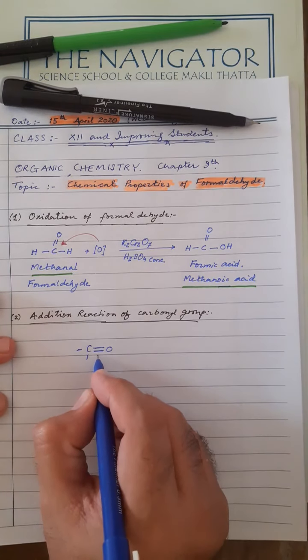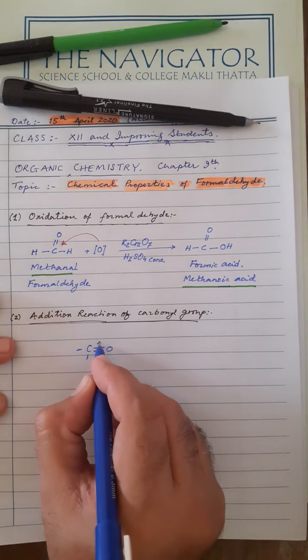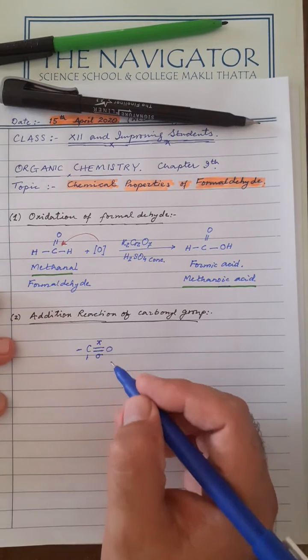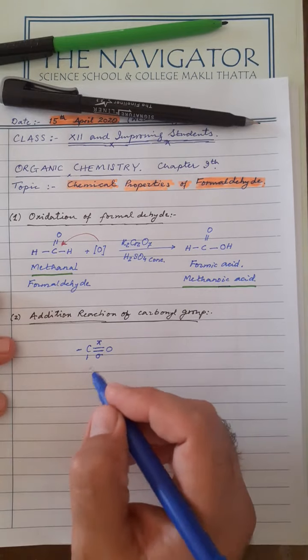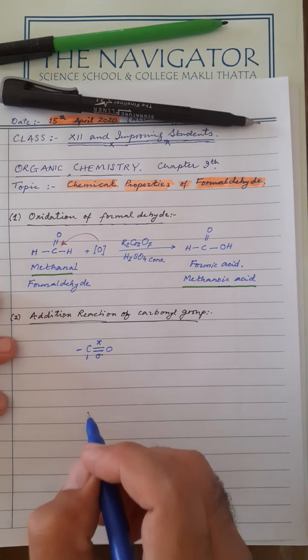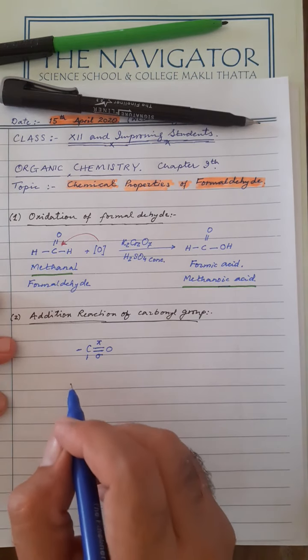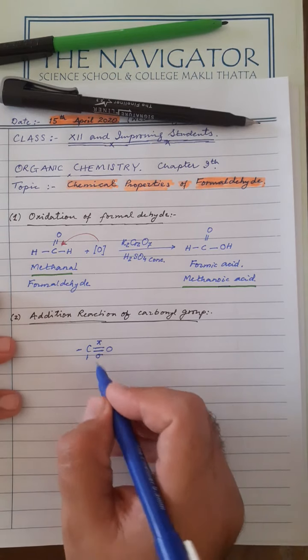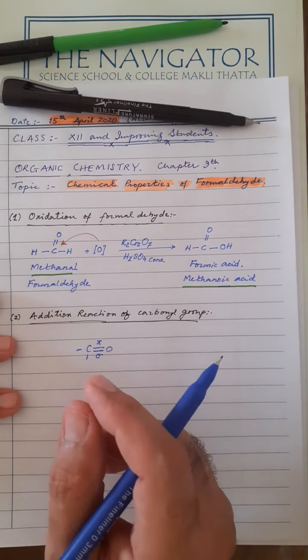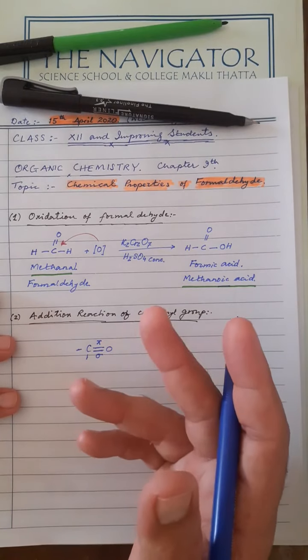Now one bond is sigma and one bond is pi. As I have taught you hybridization, the carbon is sp2 hybridized. Carbon is sp2 hybridized and this is the double bond, but carbon's first choice is sp3 hybridization.